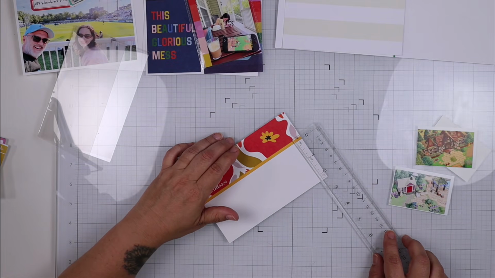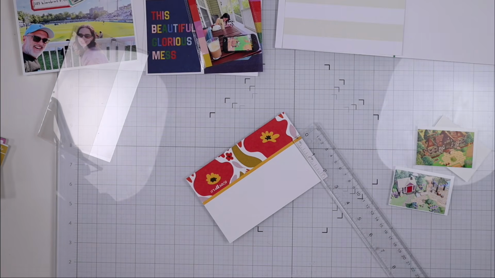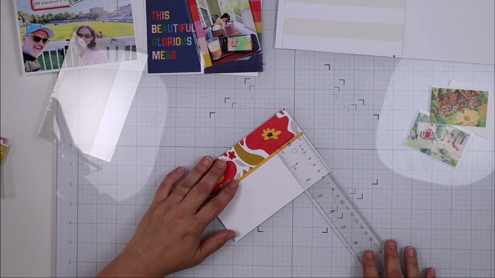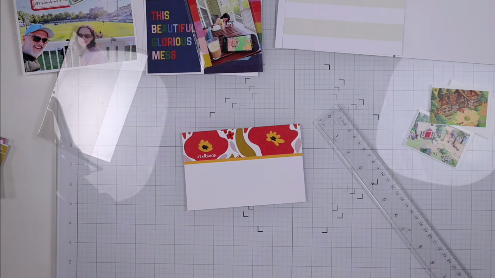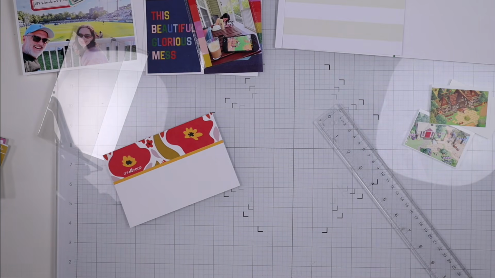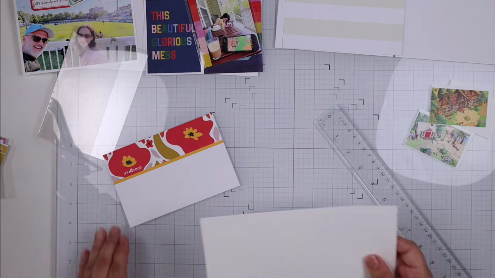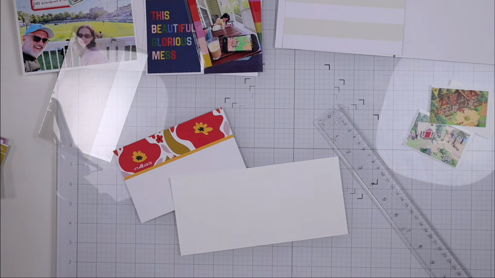So I am measuring the size of this strip. The strip is just the white part, not the gold part, that I want to basically replicate and make be like a floating strip on the pocket.